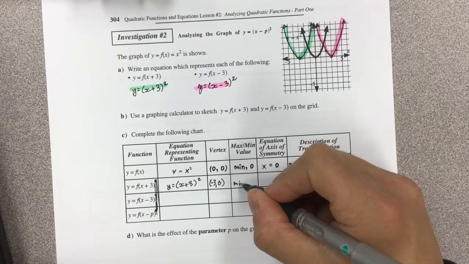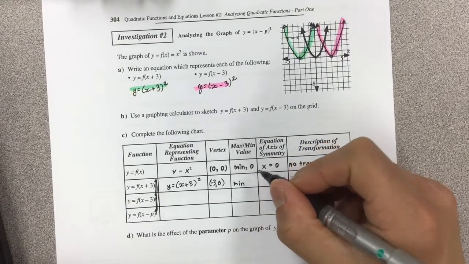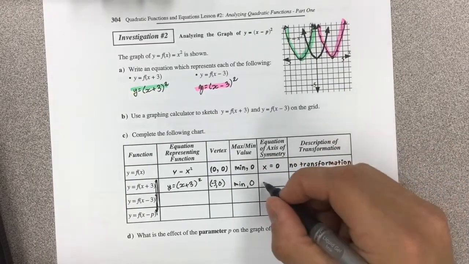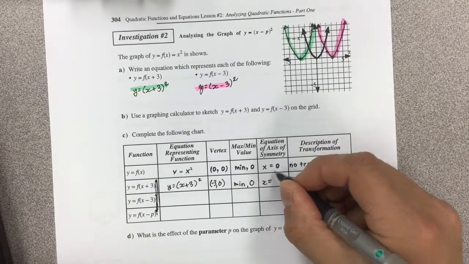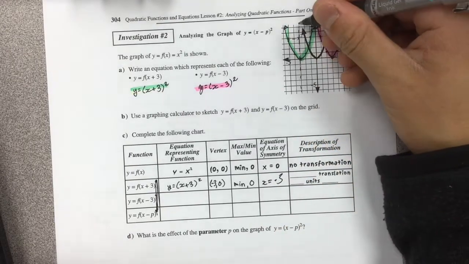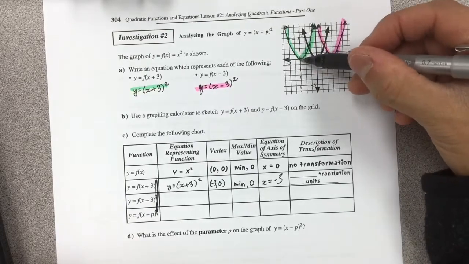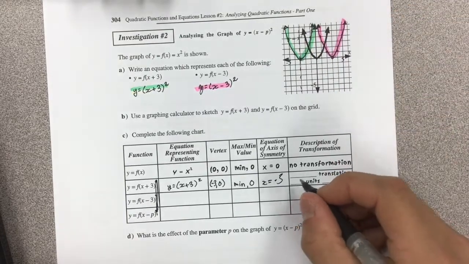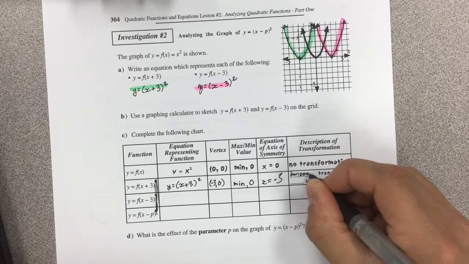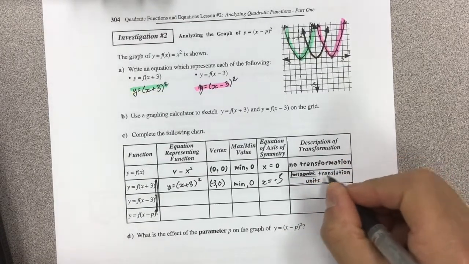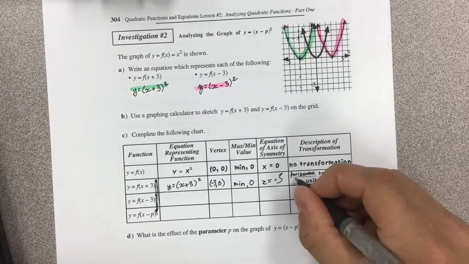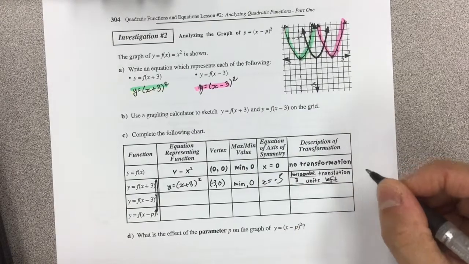It still has a minimum value at 0. Remember, look at the y values there. However, my axis of symmetry is no longer 0, it is now -3, because if I wanted to cut this in half, I would have to cut it in half at my x value of -3. So here we had a horizontal translation. When we are moving something left, right, up, or down, then we're translating it. So horizontal translation, 3 units left.